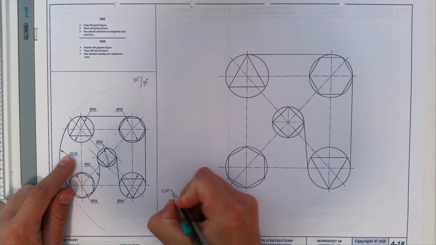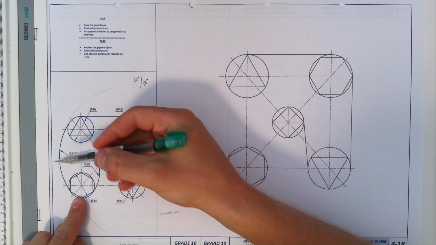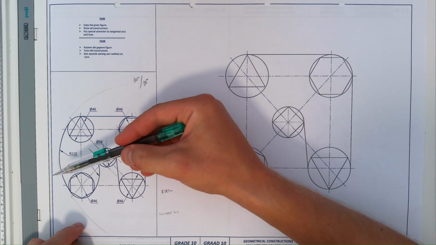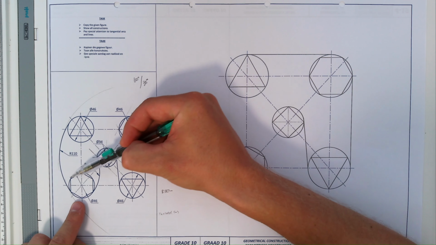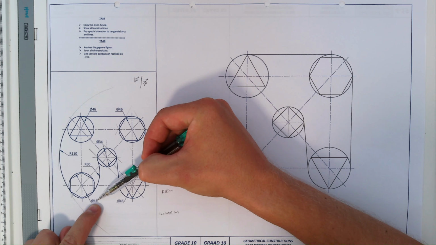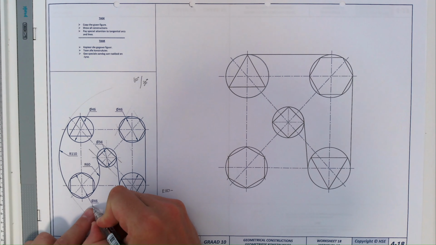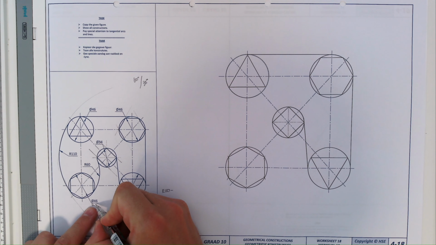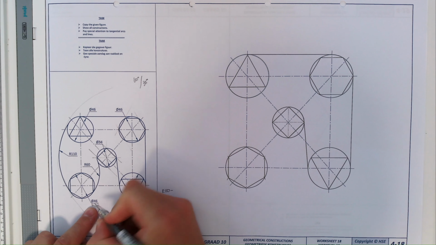R110 minus, it is included, the arc is touching this circle, and that circle has a diameter of 46. Half of 46, the radius would be then 23.